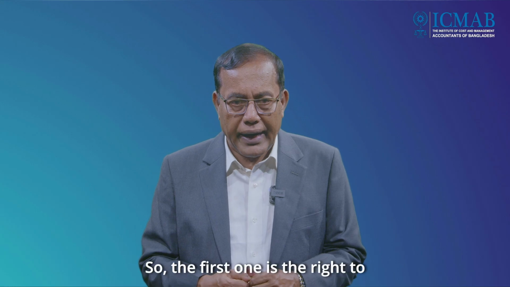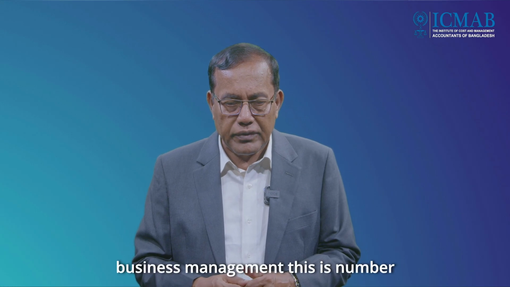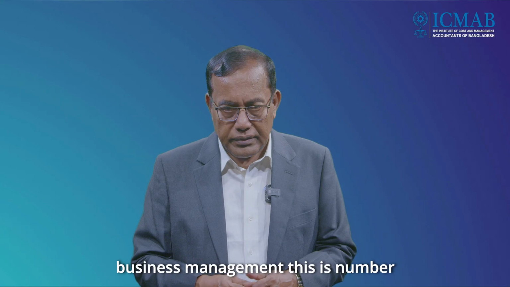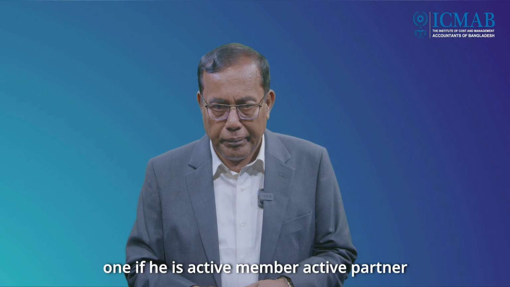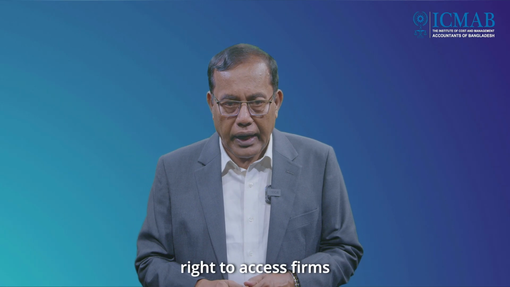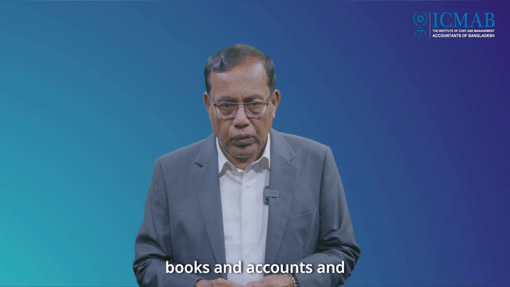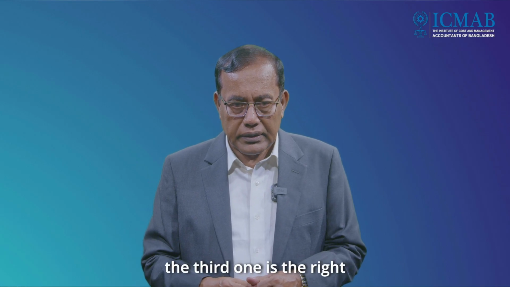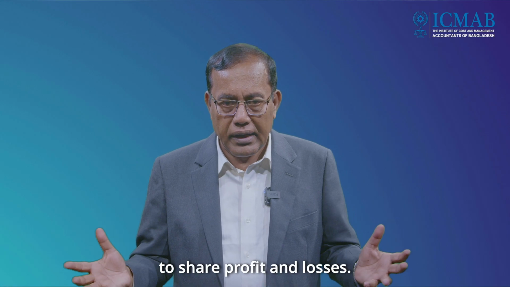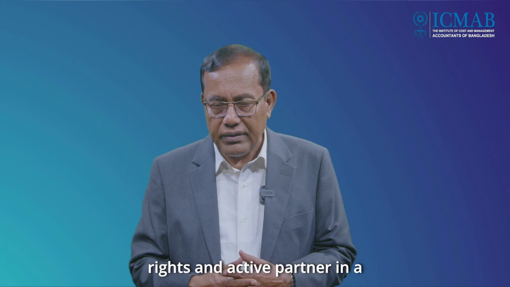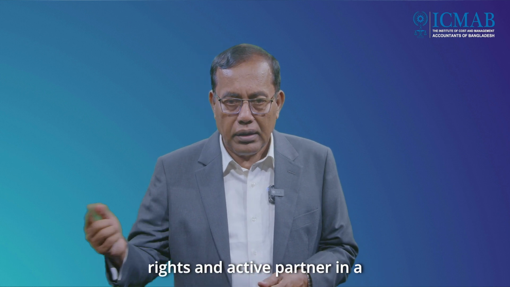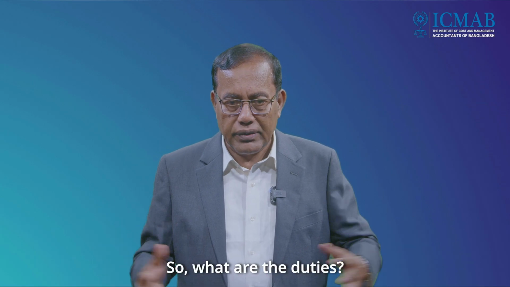The first one is the right to participate in the business management. This is number 1, if he is an active partner. Second, right to access funds, books and accounts. And the third one is the right to share profit and losses. So these are the 3 fundamental rights an active partner in a partnership firm enjoys.